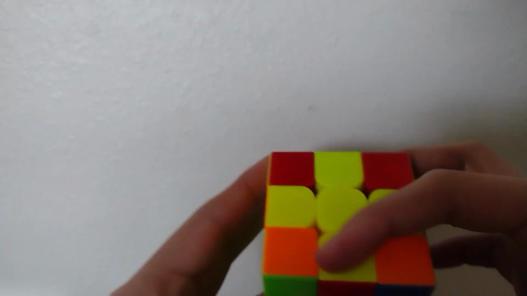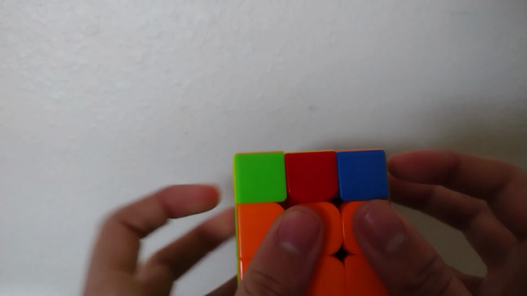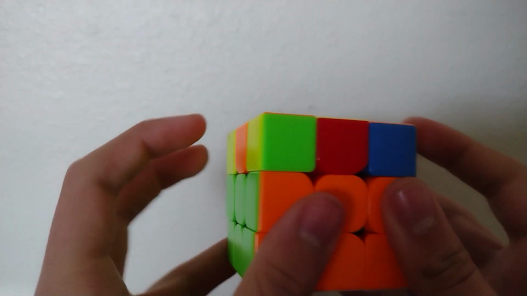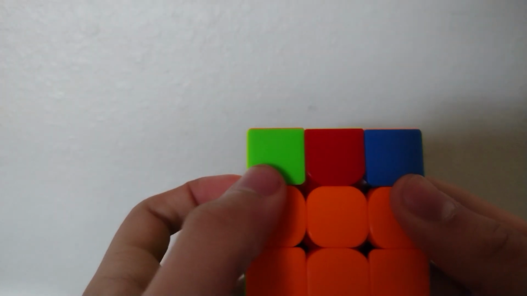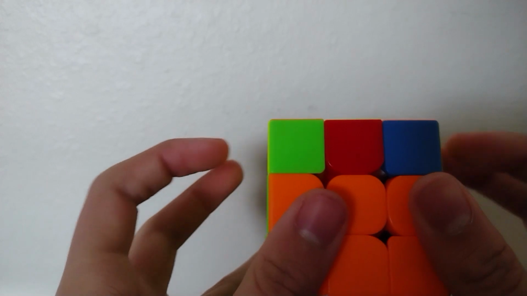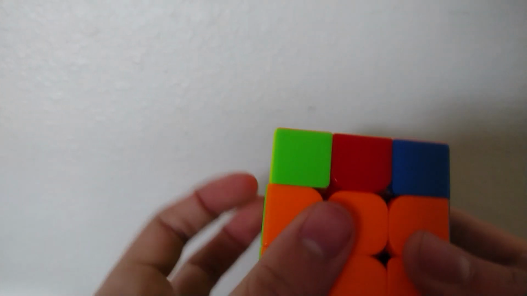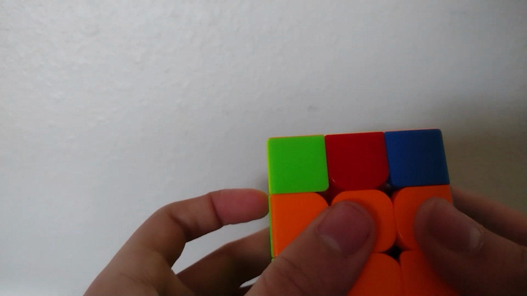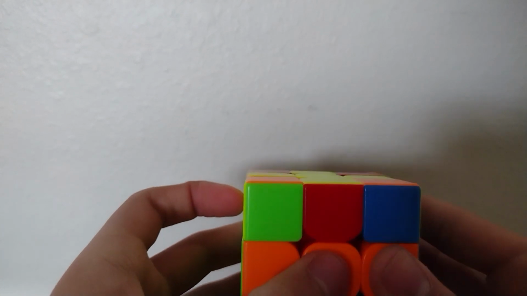If you get this case where there are no corners facing you at all, you can keep it like this. You're going to do the first algorithm I showed you, one. You're going to do it two times.